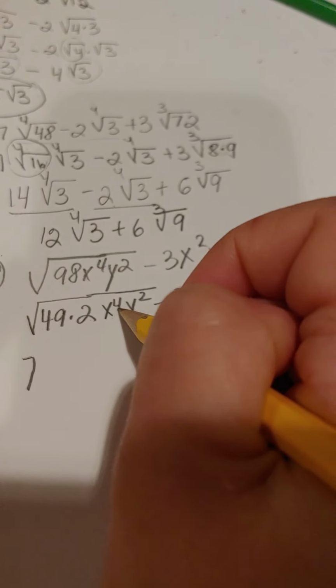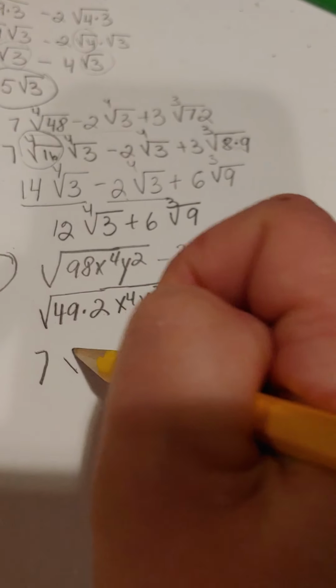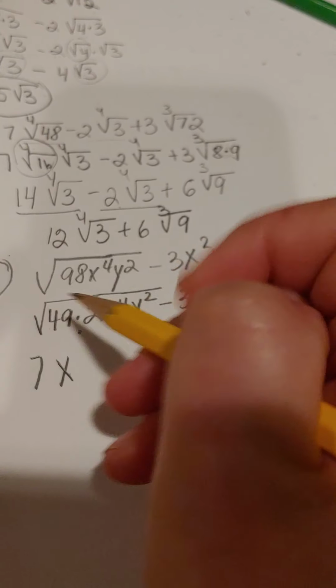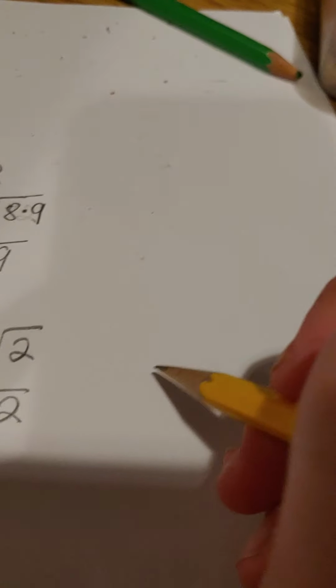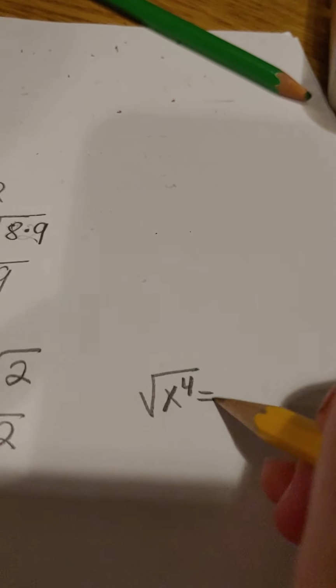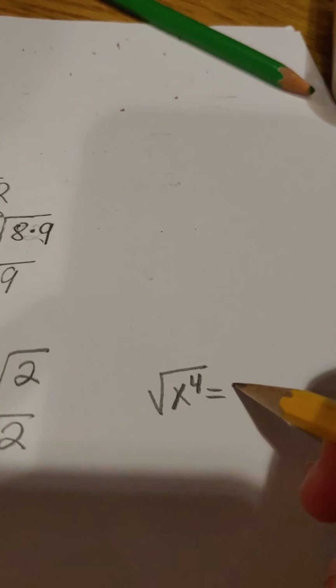Square root of x to the fourth power. I'm going to do it on the side. If you had the square root of x to the fourth power, how would you take the square root of this?